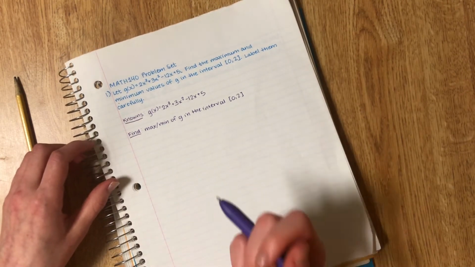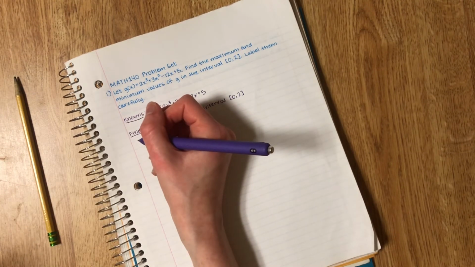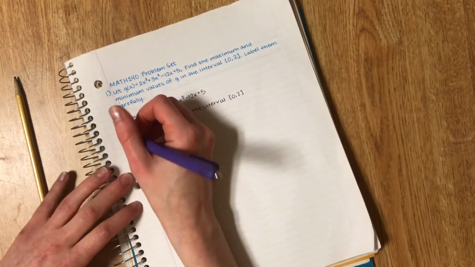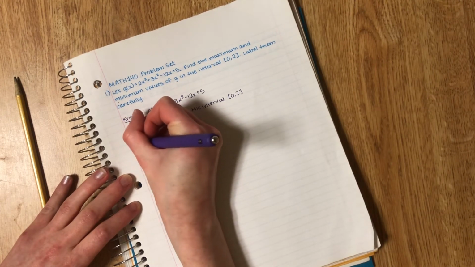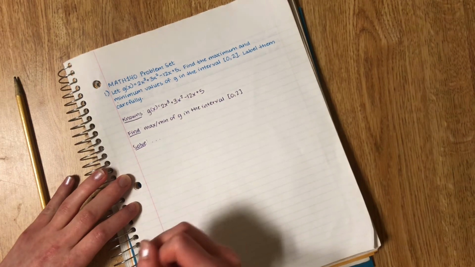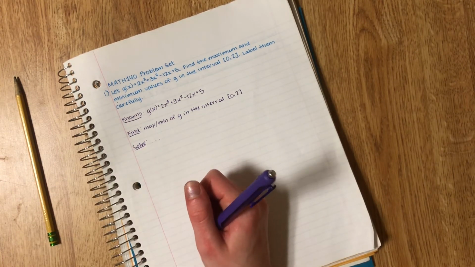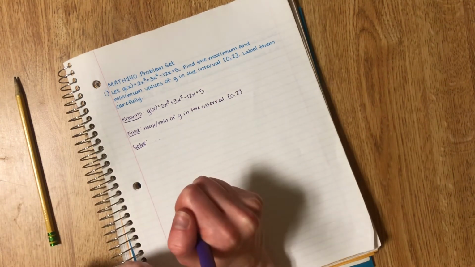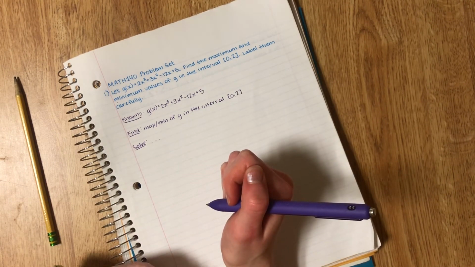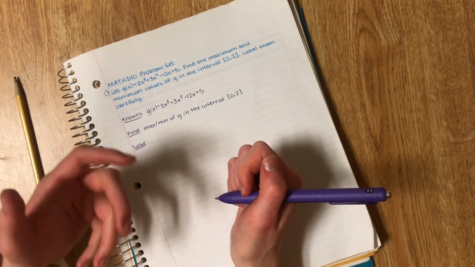The next step is to solve the problem. Once you solve the problem and you have your answer, make sure it's formatted in the way that the problem asks for. It could be, for this problem, for example, it wants you to write whether the value or values you found are minimums or maximums, and what the value of g is at those points.